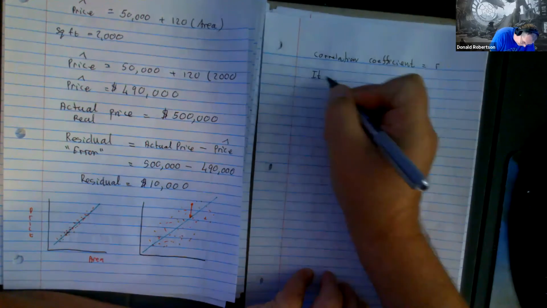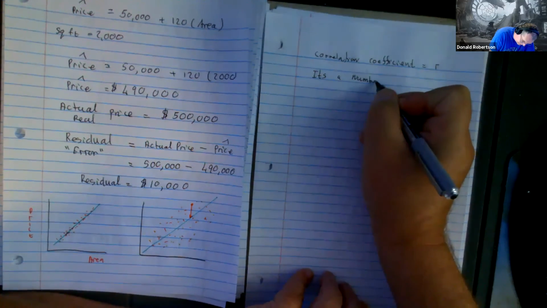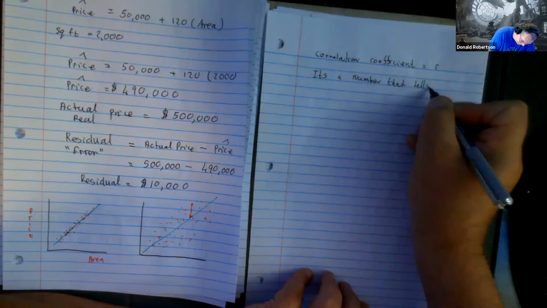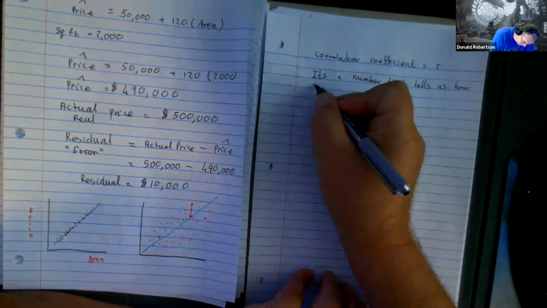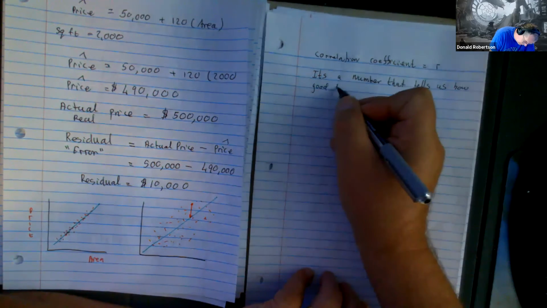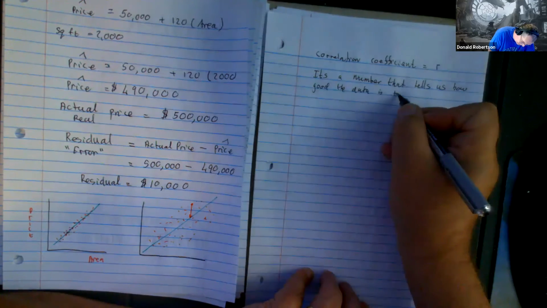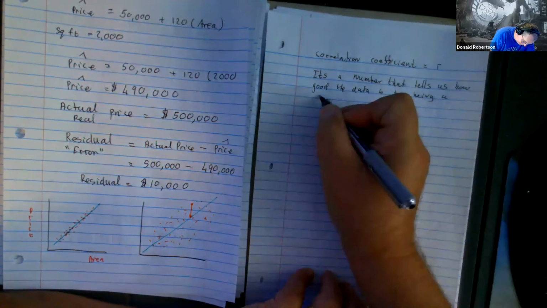So it's a number that tells us how good the data is to being a straight line.